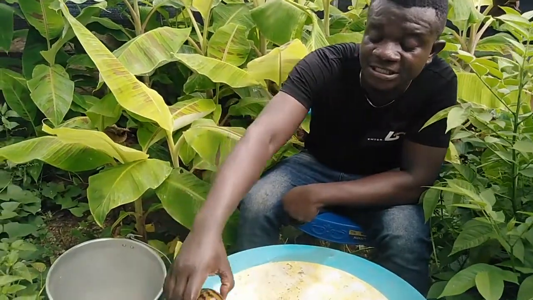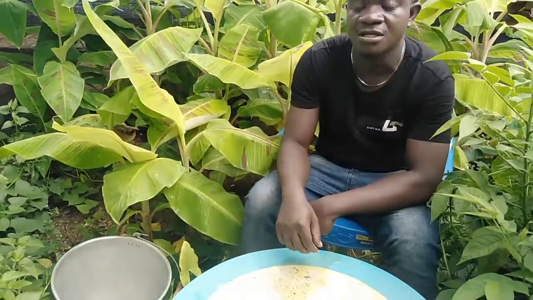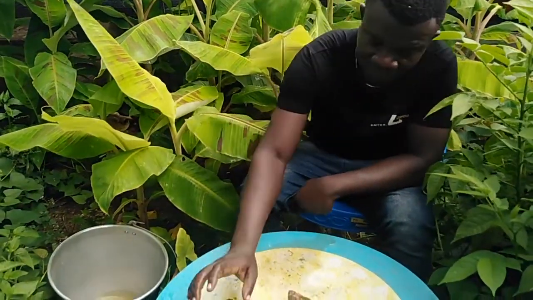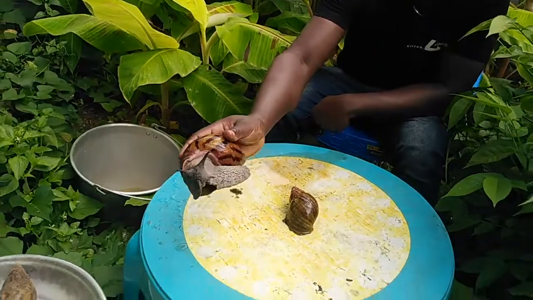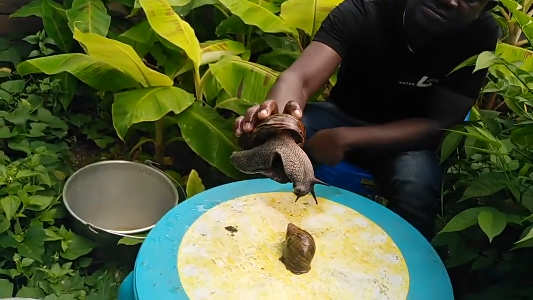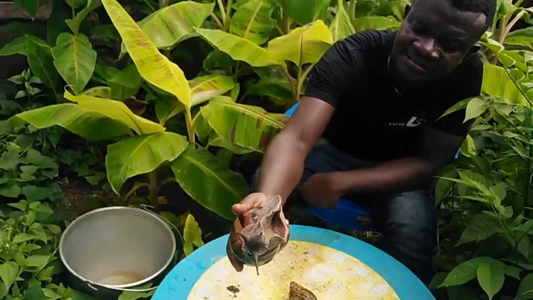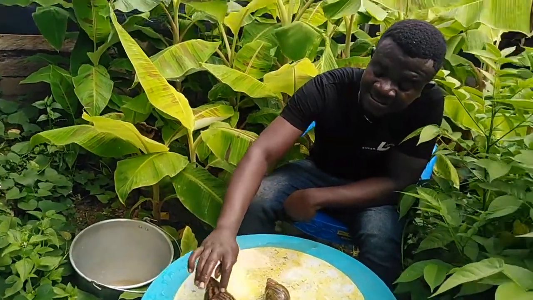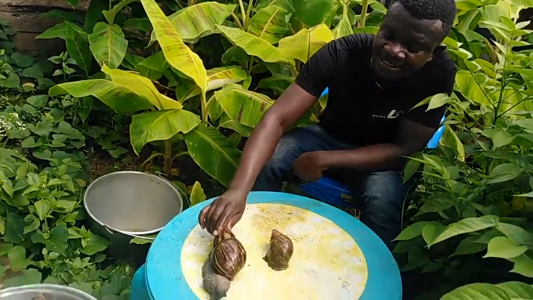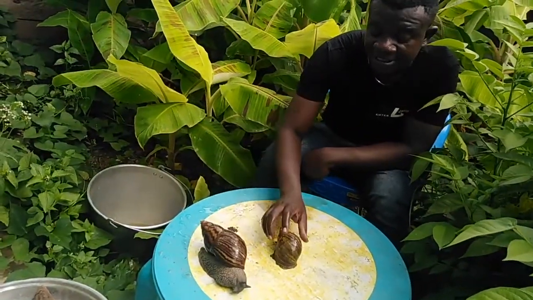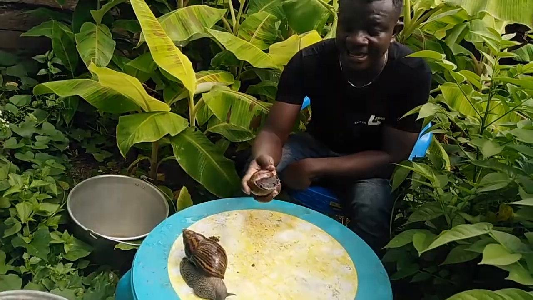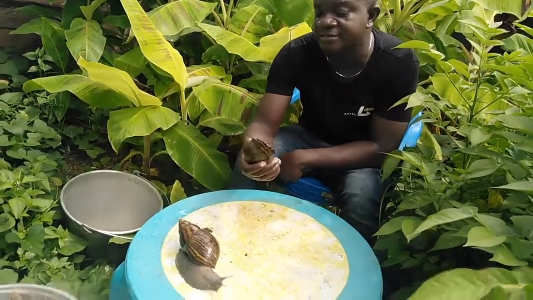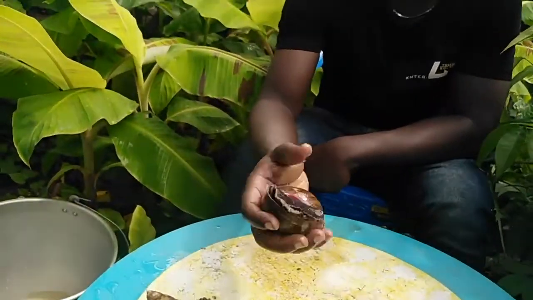So this is how the Achatina Achatina species of snail looks like. This ring with the shells rolling, in fact, it's very nice. That is the Nwapa in Akan language.